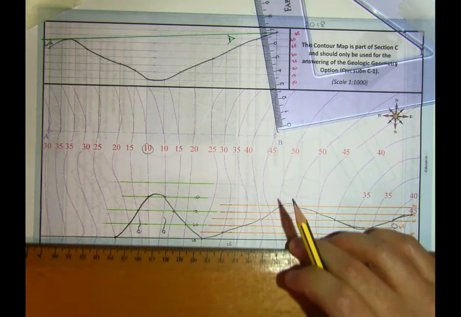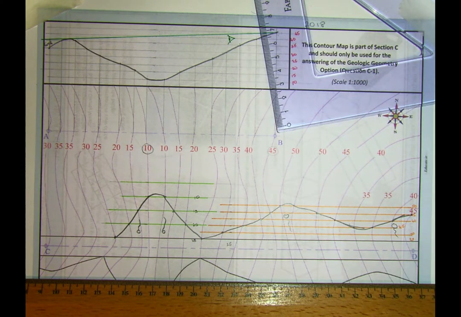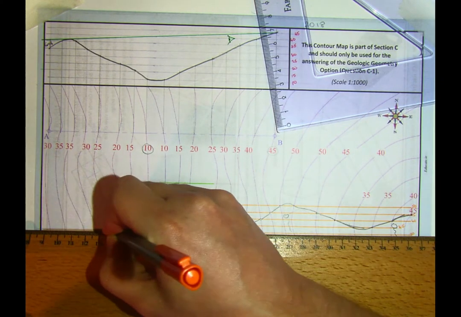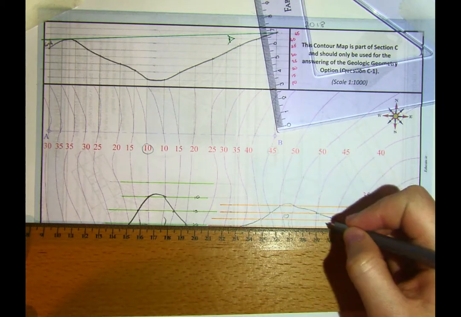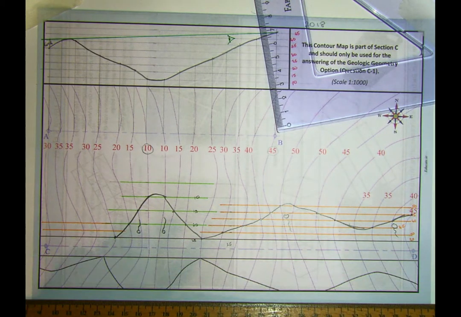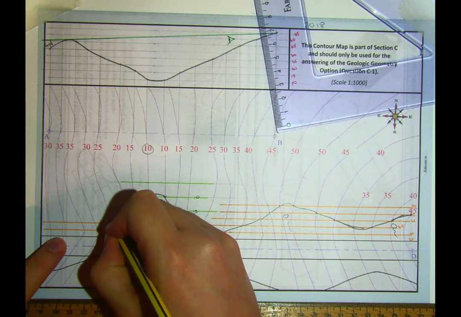Same thing over here now on this side. Now the highest it's only going up is to 35, so that's all I'm going to draw out over here. So again, this is a cut, so it's the same height lines that we have over here, the orange ones, as on the right hand side. 25 is the side of the road, 30, 35.